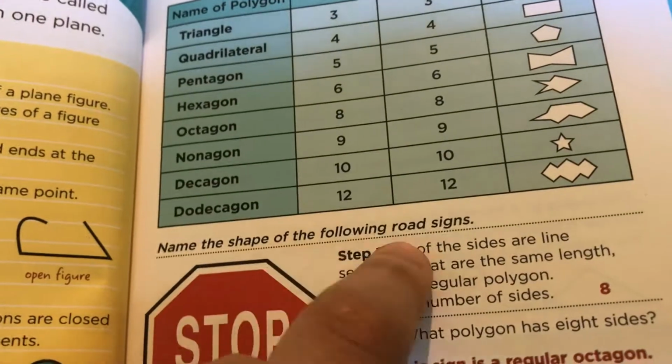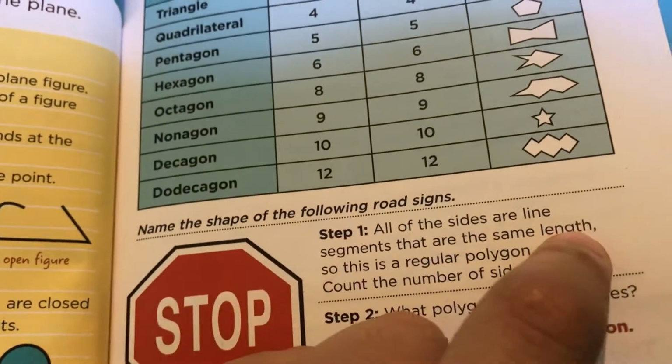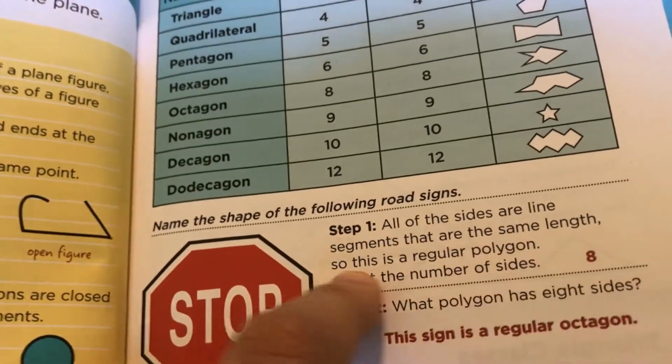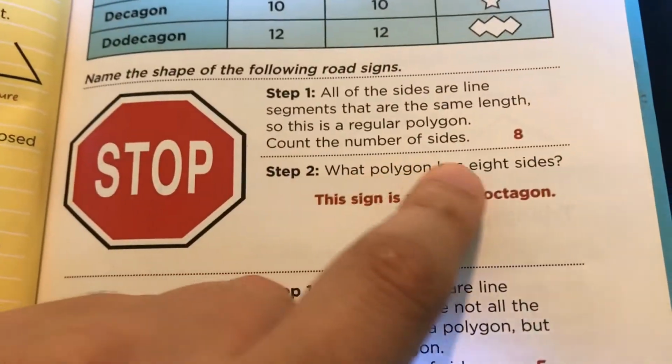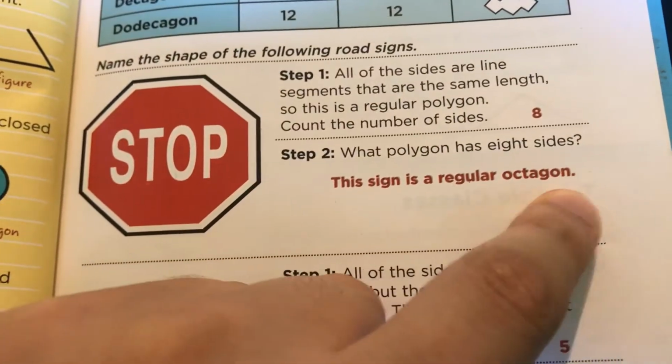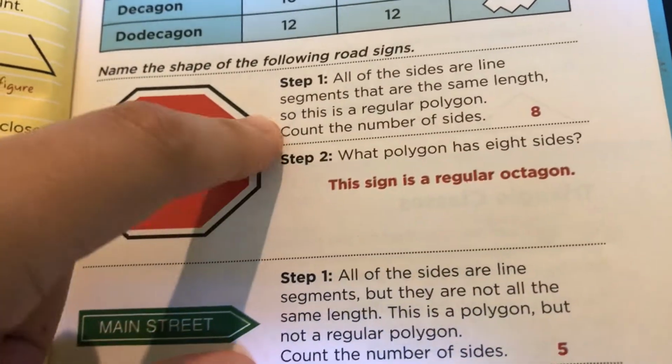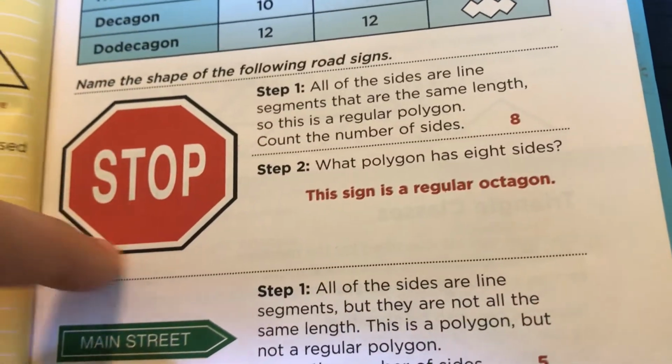Name the shape of the following road signs. Step 1. All of the sides are line segments that are the same length. So this is a regular polygon. Count the number of sides. 8. What polygon has 8 sides? This sign is a regular octagon. 2, 3, 4, 5, 6, 7, 8.